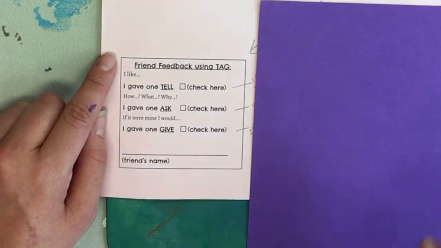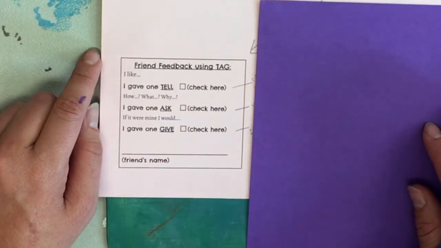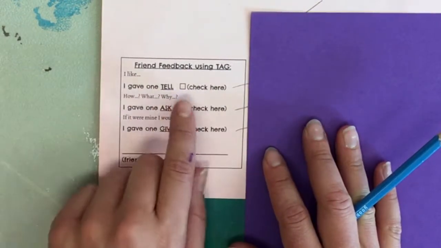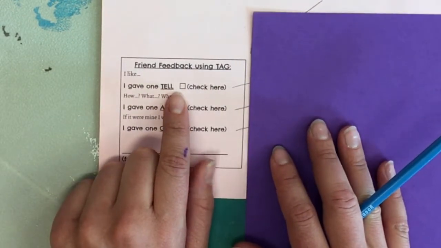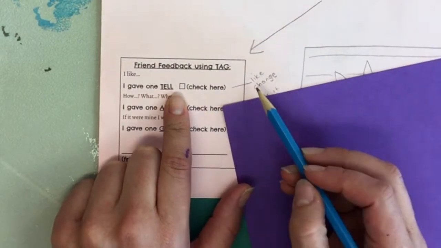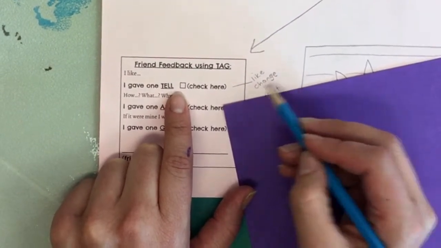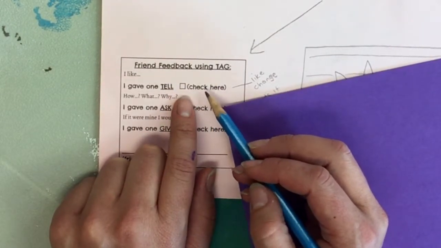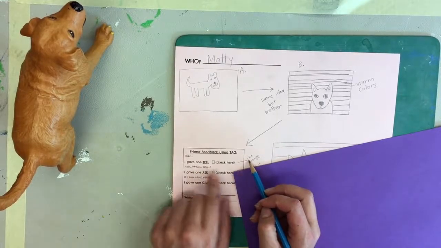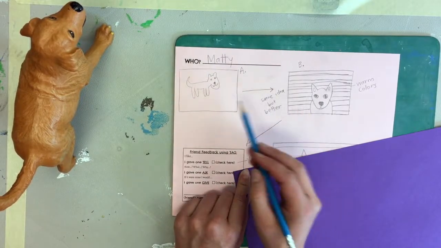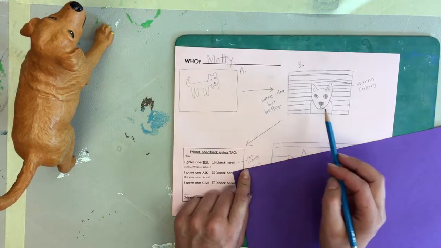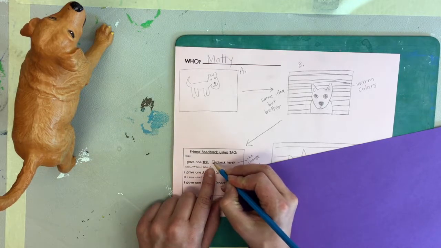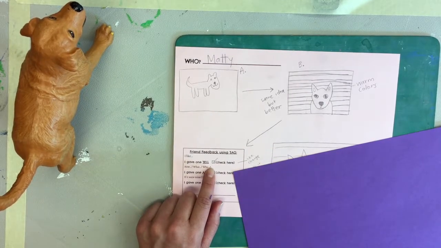Here's what I mean. You're going to show your friend your thumbnail sketches, and your friend is going to tell you something they like. You don't have to write down what they tell you, but I did just so you could see. So I asked my friend to give me feedback, and they told me they liked the changes that I made from my first idea to my second idea. Once they've given me a tell, I'm going to check here.